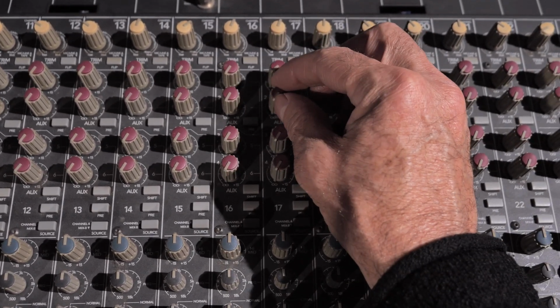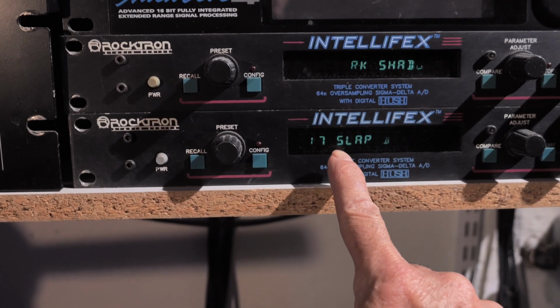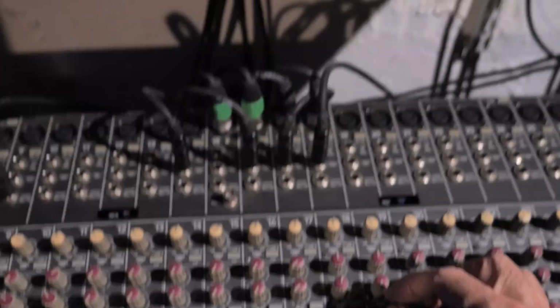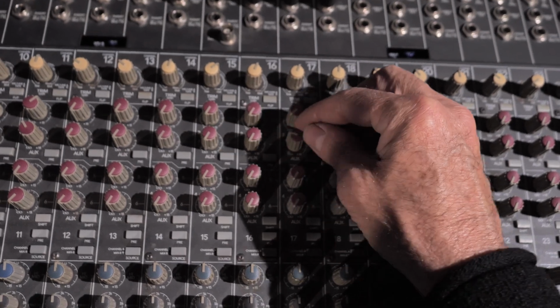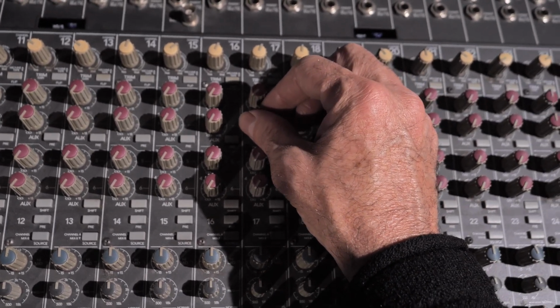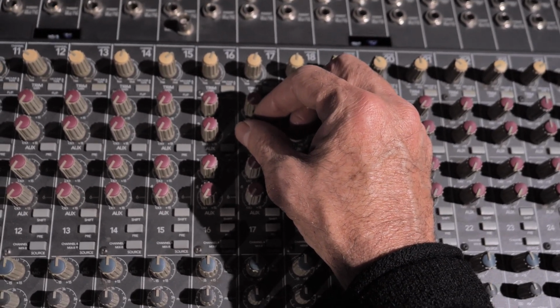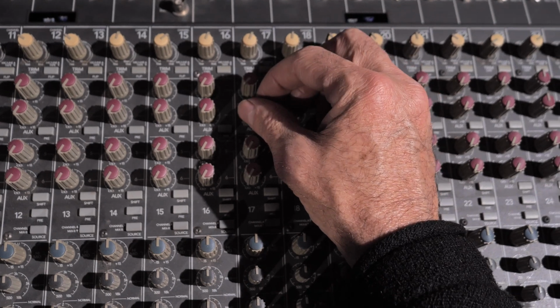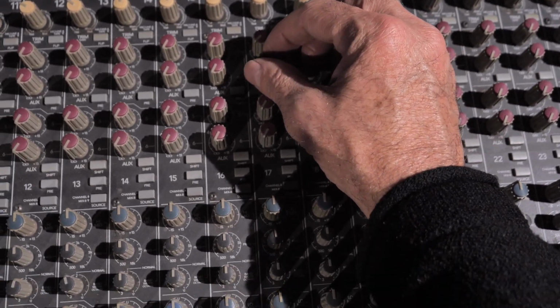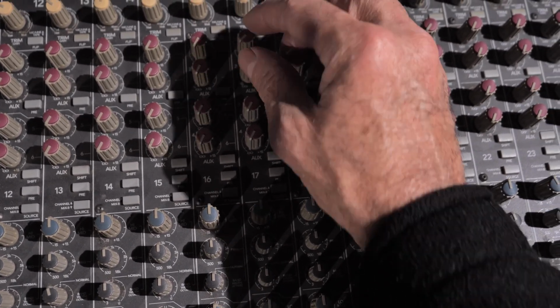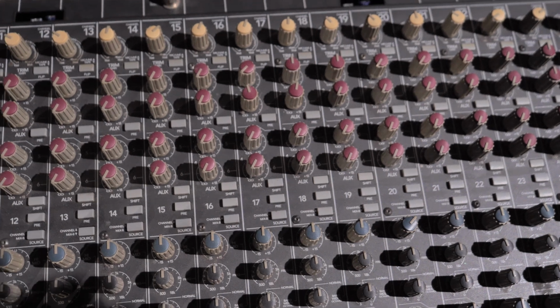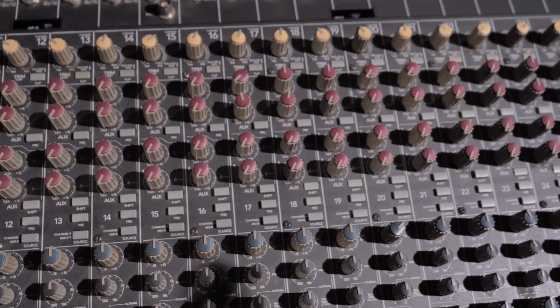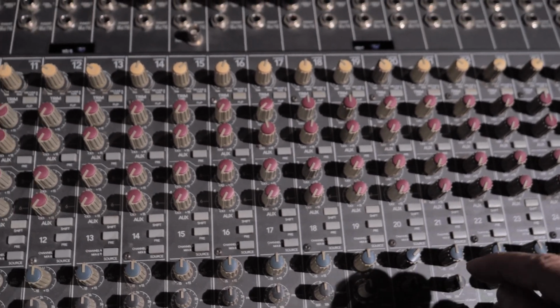So let's say I want to send it to this second device with a slapback echo. Okay, so that's what that's doing. It's sending the signal out into the effects device, and the return is coming back.